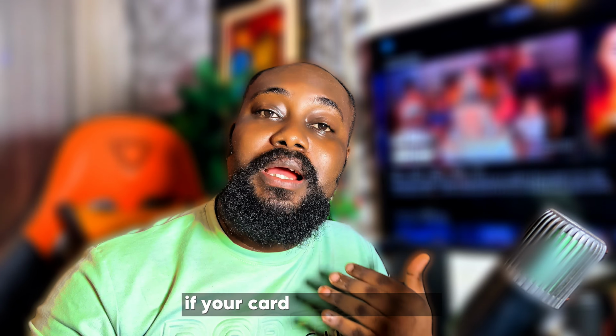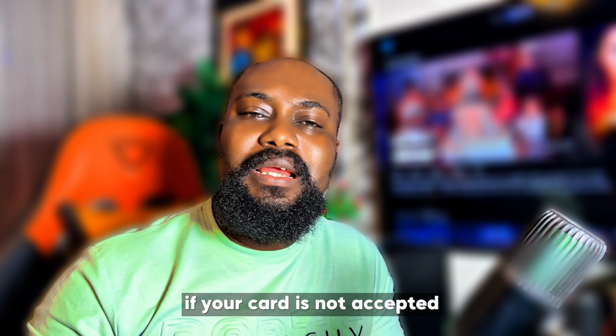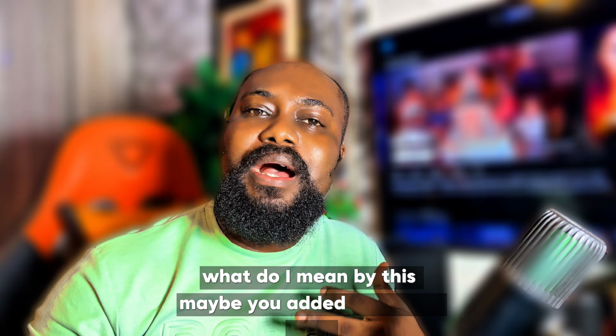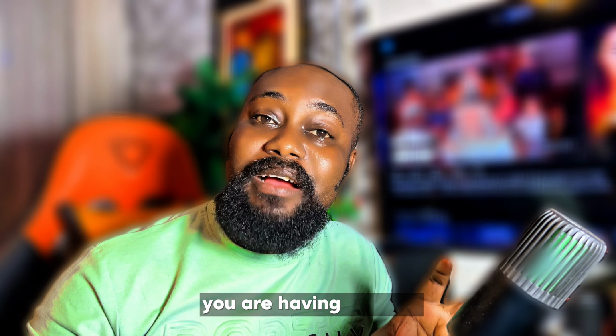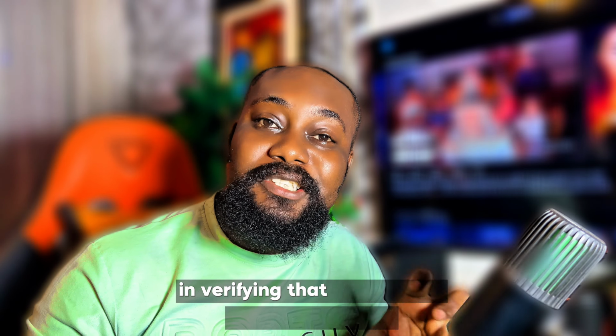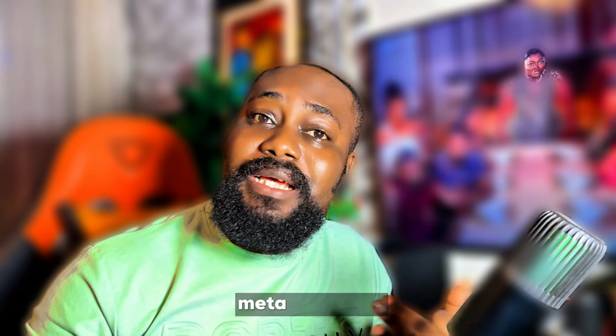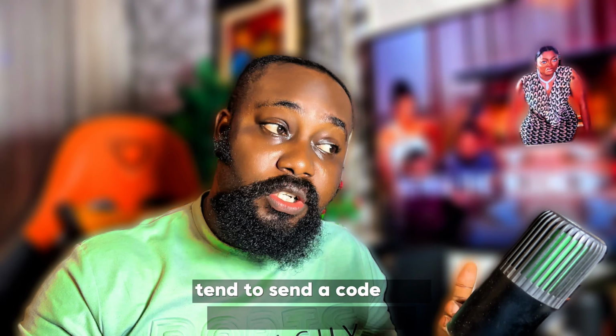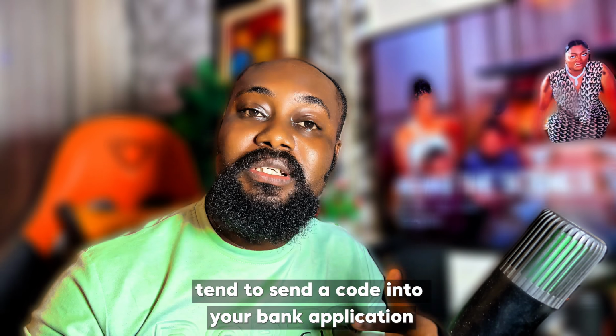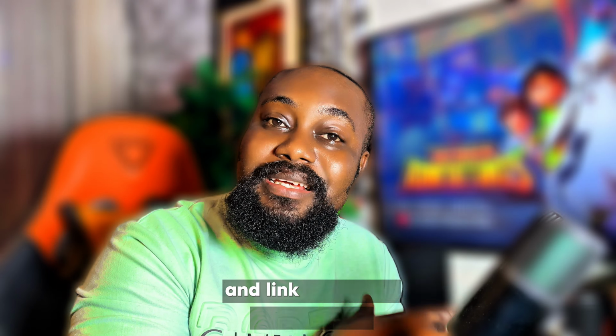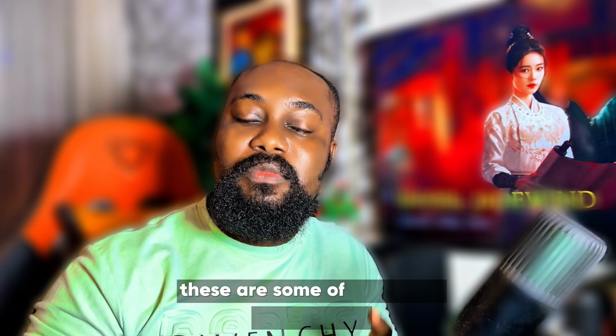Number two, if your card is not accepted. What do I mean by this? Maybe you added your bank card. You are having an issue verifying that you are the owner of this card, because whenever you want to add your card, Meta in general tends to send a code into your bank application requiring you to provide this code in order to authenticate and link your card permanently. So these are some of the things that trigger it.